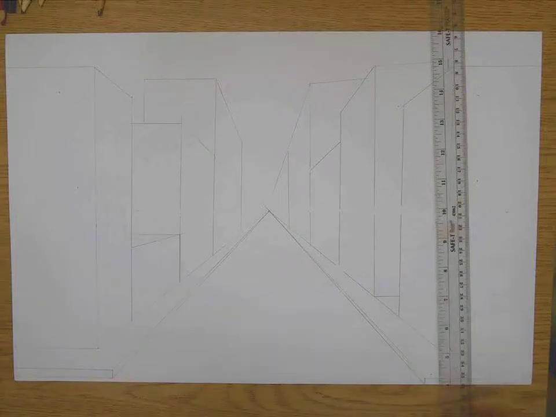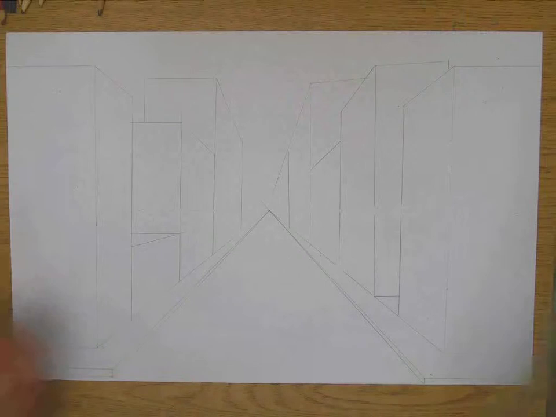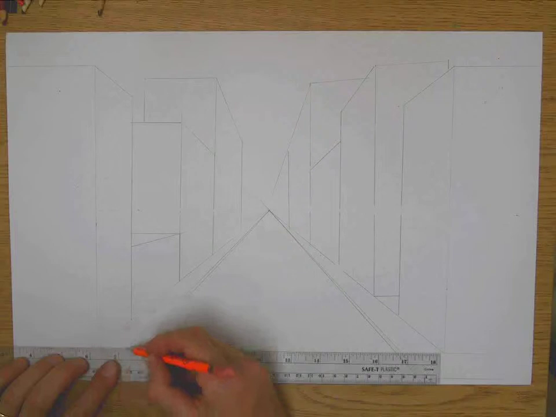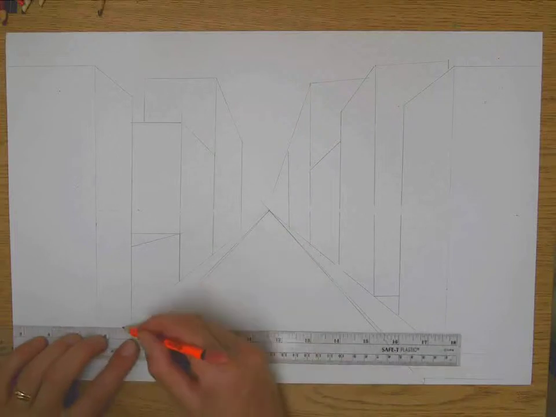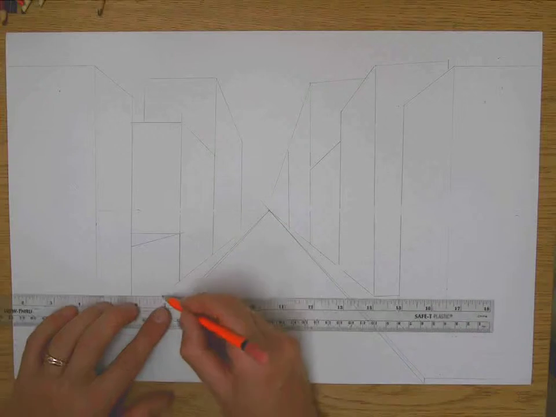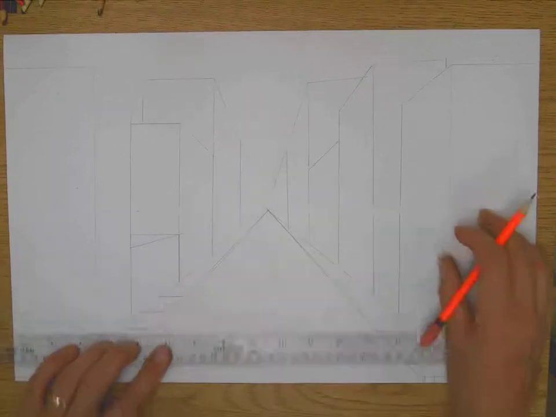Okay, fifth grade. Here we are on the second portion of the 1 point perspective cityscape. I'm going to review a little bit. On our sidewalk, we had horizontal lines here for our sidewalk. These go the same direction as the bottom of your paper.